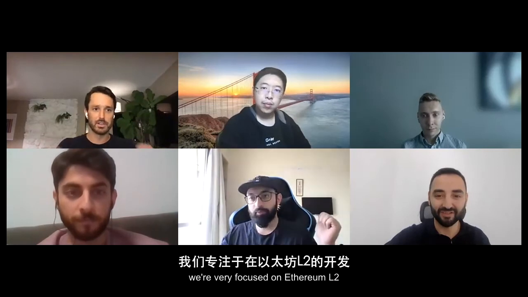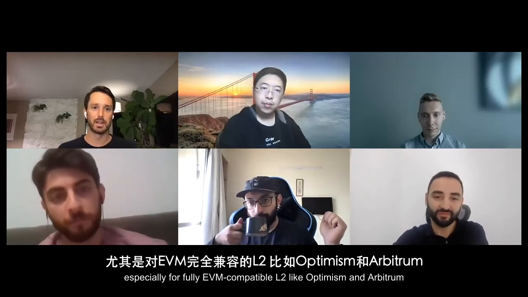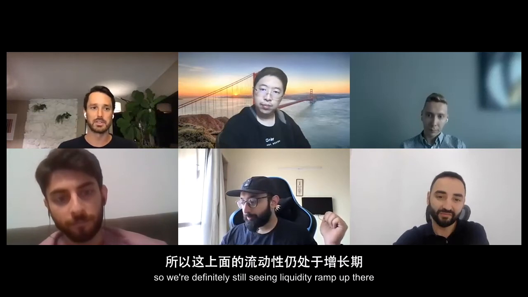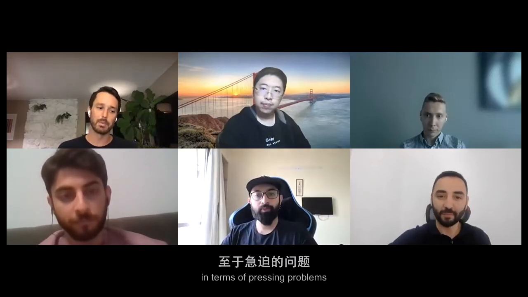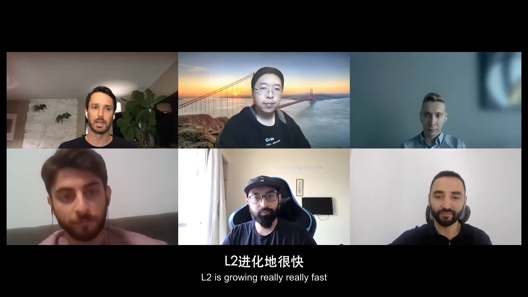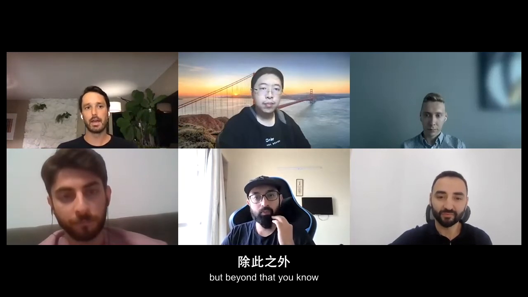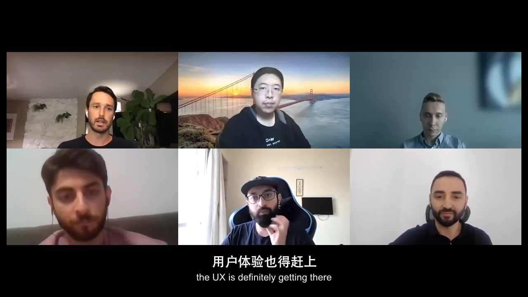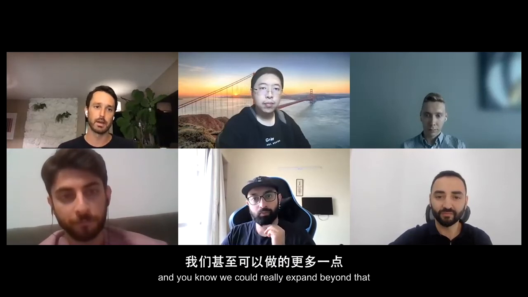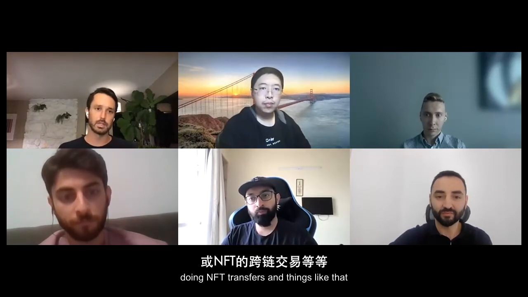Sure. Specifically for Hop, we're very focused on Ethereum's layer 2, which is still very, very new, especially for fully EVM compatible layer 2s like Optimism and Arbitrum. We're definitely still seeing liquidity ramp up there. So in terms of pressing problems, bridge liquidity is definitely top of mind. Layer 2 is growing really fast, and that's often hard to keep up with. Beyond that, the UX is definitely getting there, and we could really expand beyond asset transfer to things like cross-chain contract calls, NFT transfers, and things like that.